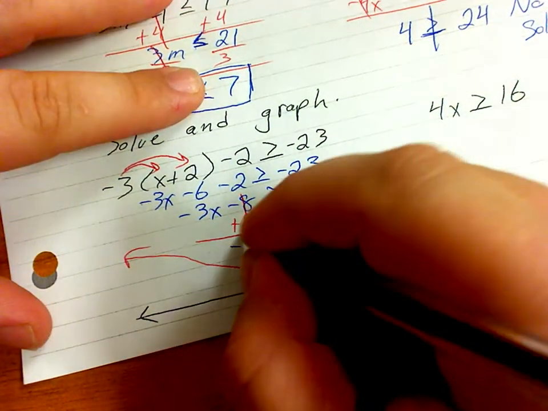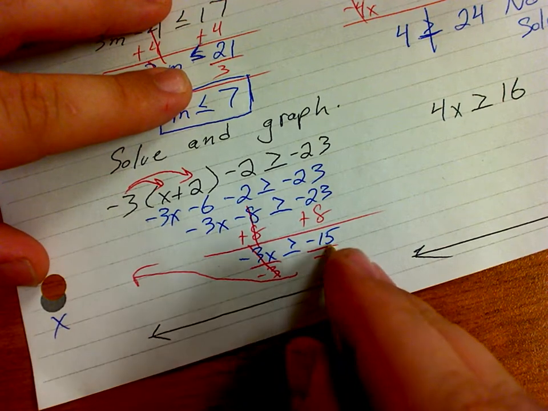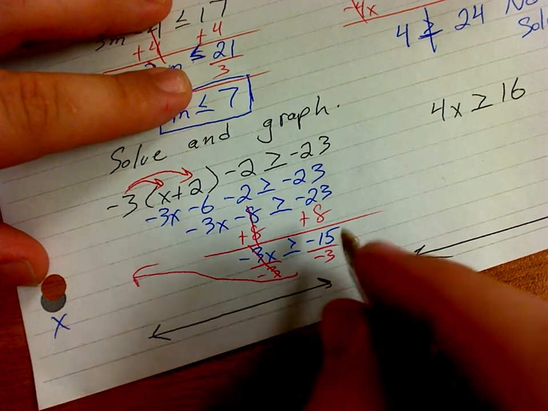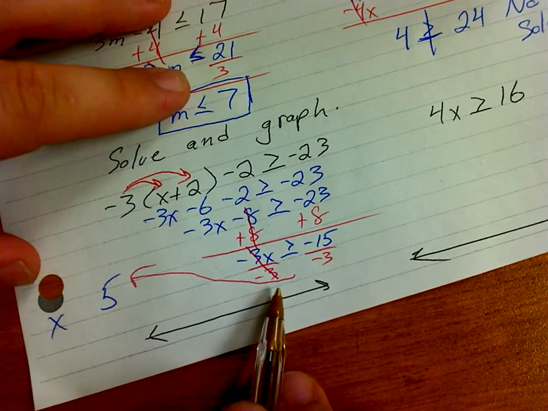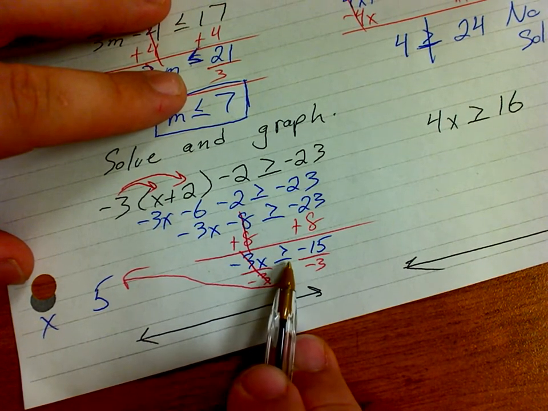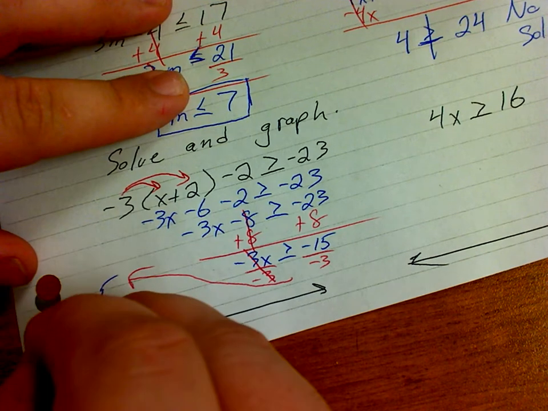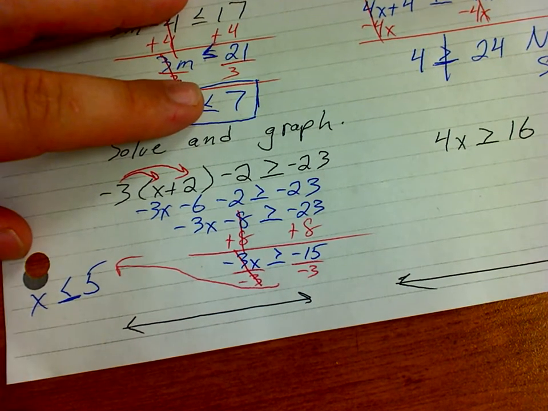Then write our answer over here. The negative 3's on the left cancel out, leaving us with just x. Negative 15 divided by negative 3, negative divided by negative is a positive, so 15 divided by 3 is 5. Now we did divide by a negative right there, so the inequality will now flip around. It's no longer going to be open up towards the variable, but it's going to be open up towards the number. So we end up with x is greater than or equal to 5.